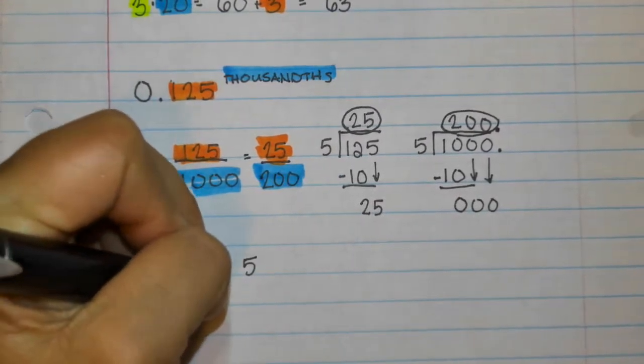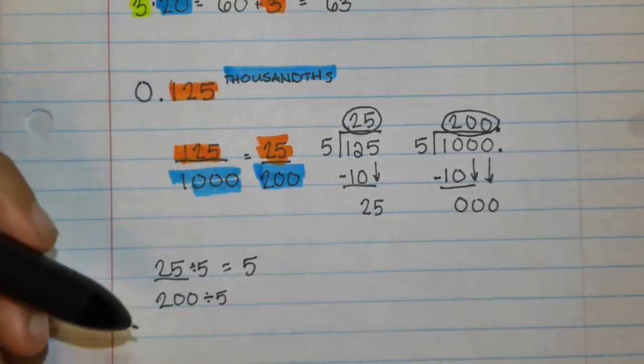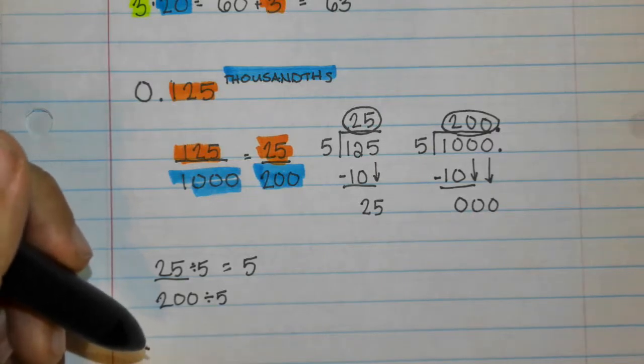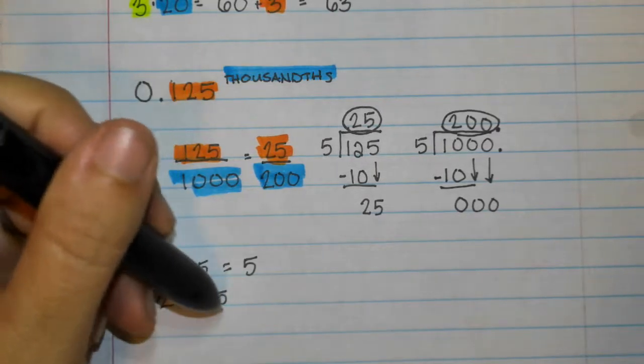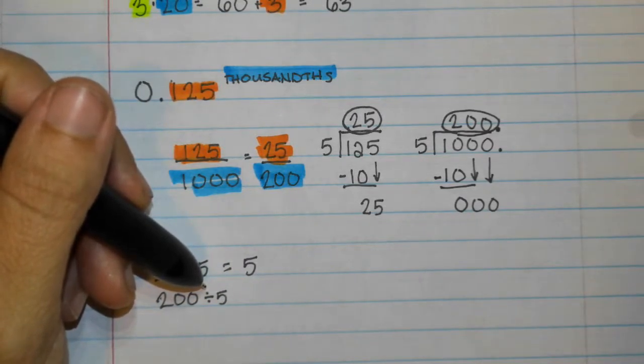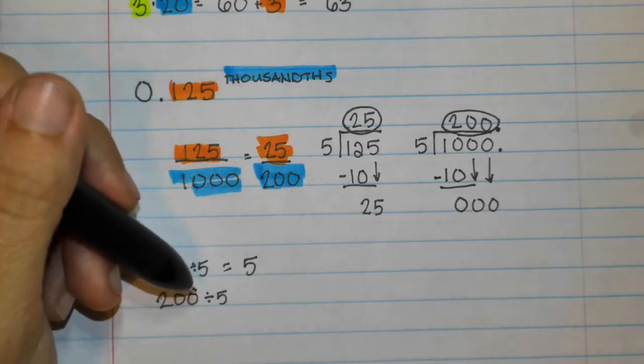200 divided by 5. How many times does 5 go into 100? If I'm struggling with that, I think, how many times does 10 go into 100? Well, I know 10 goes in 10 times. 5 is going to go in twice that, so 5 goes into 100 20 times. But I want to know for 200, so it's not going to be 20, it's going to be 40.